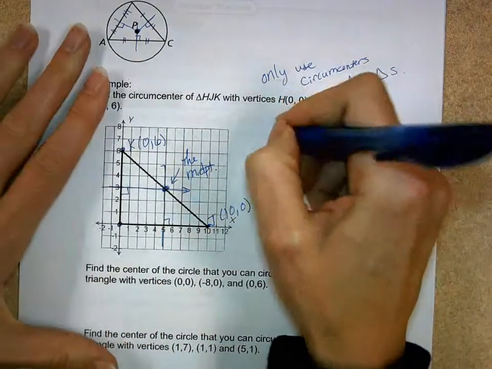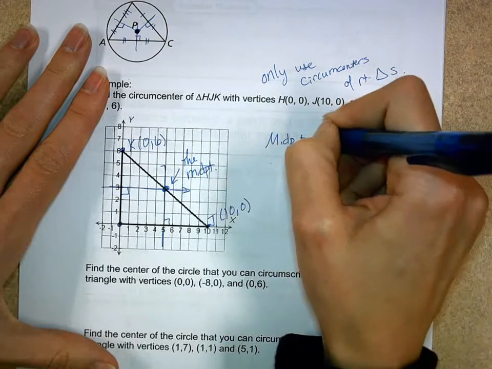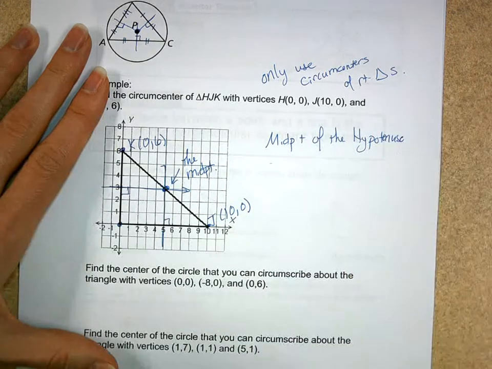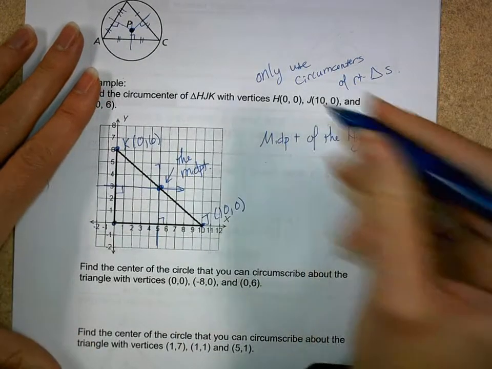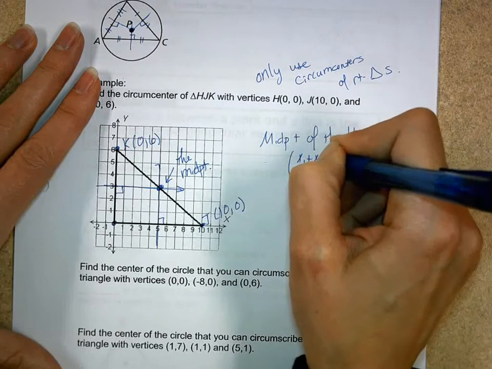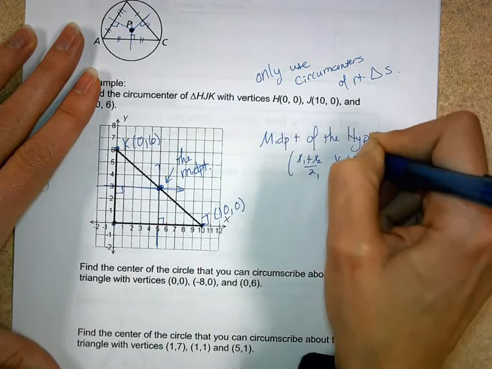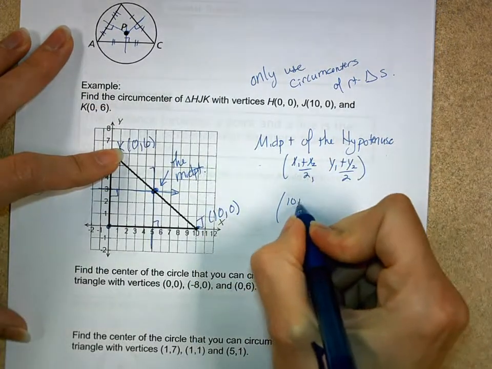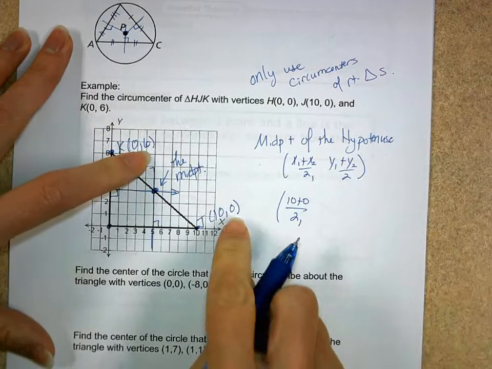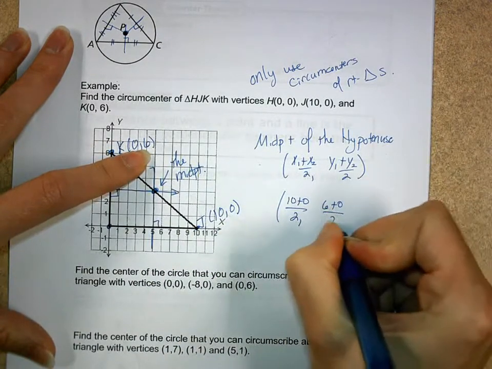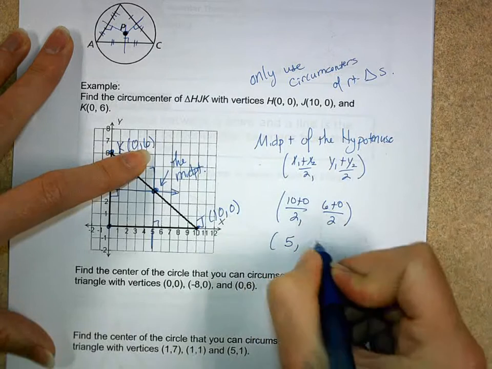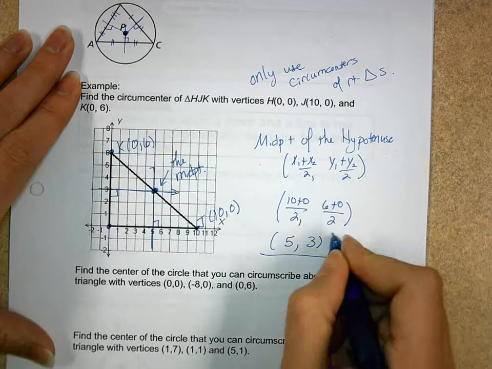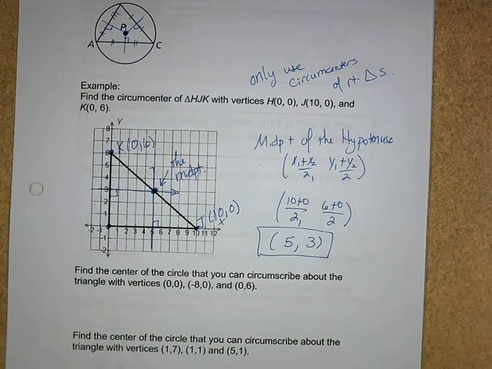So now I can actually do the midpoint of the hypotenuse. Again, this is the only type that we're going to do. Remember, how do we do the midpoint formula? That's x1 plus x2 over 2, y1 plus y2 over 2. So it's the average of my x's, 10 plus 0 over 2, and the average of my y's, 6 plus 0 over 2. That's 5, 3. Look where my midpoint is, 5, 3. Not bad.